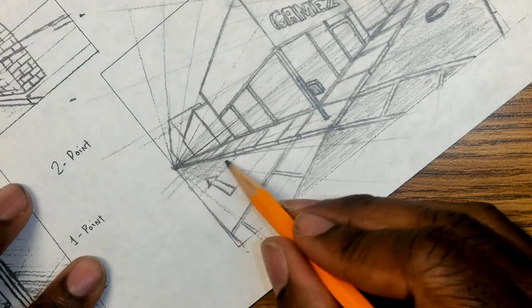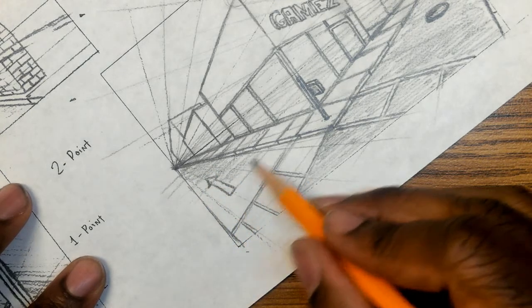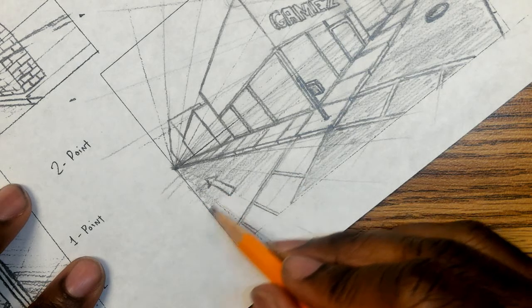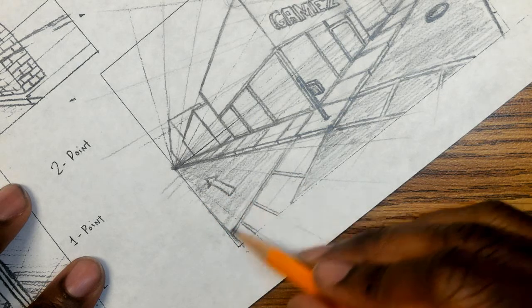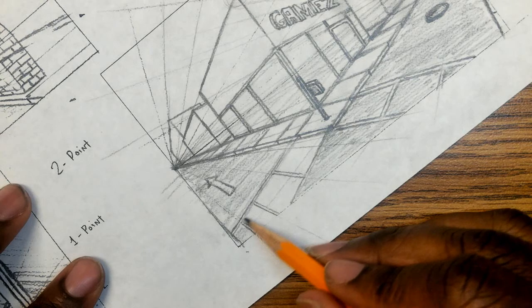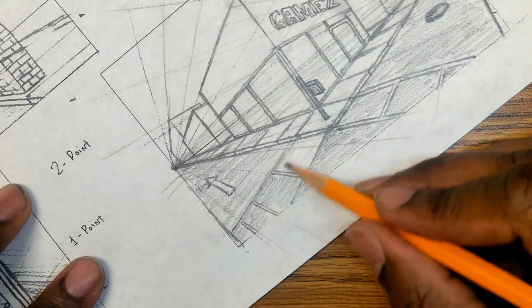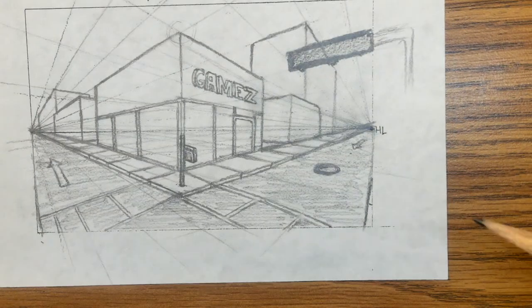In fact, for the sake of cleanliness, you can even use a blending method, which would take your lines with it, so that's less to erase afterwards. And there you go, street.